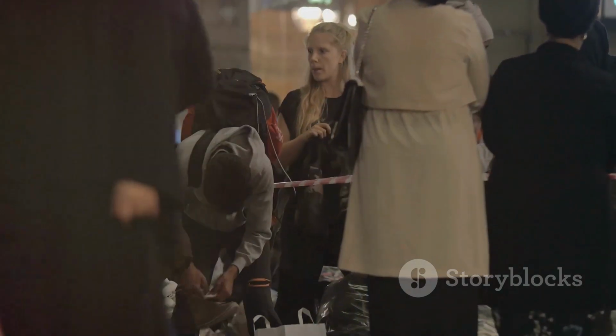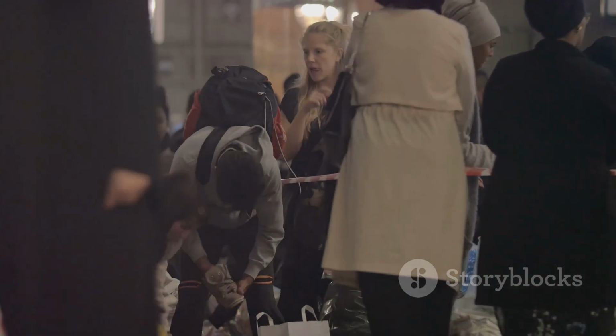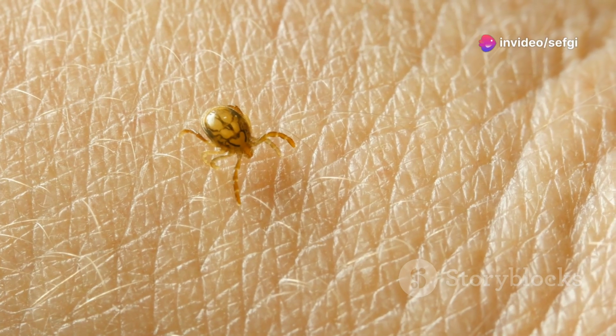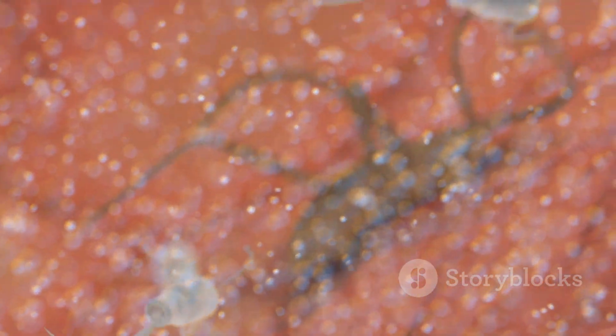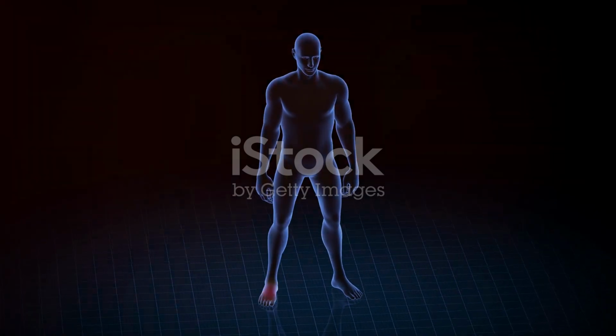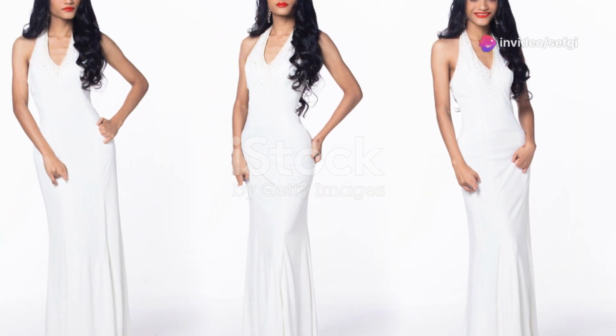We share our world with these creatures, often unaware of their presence. They lurk in water, soil, and even the air we breathe. Their size belies their potential for harm. They are masters of deception, evading our defenses and exploiting our bodies for their survival. Their impact can be devastating, causing disease, disability, and even death.